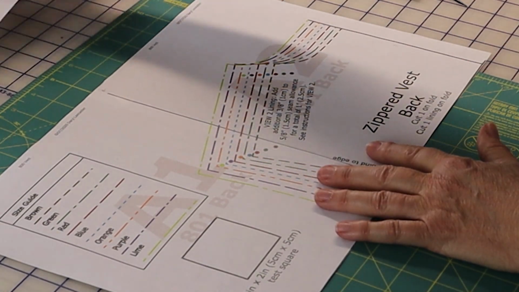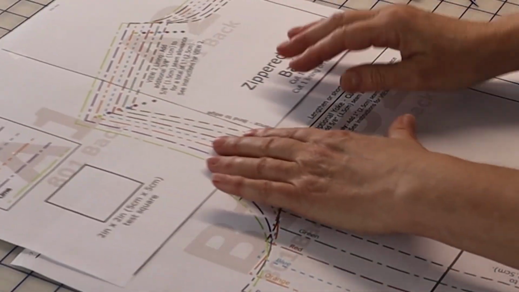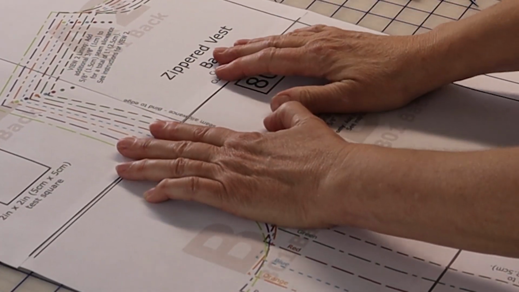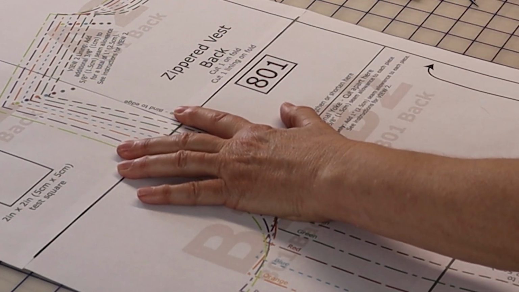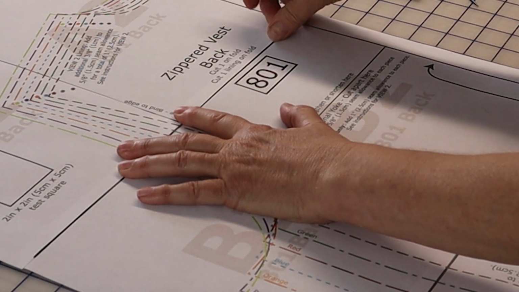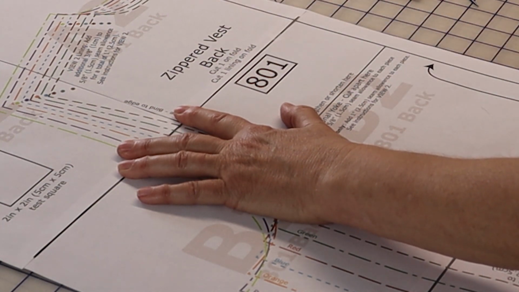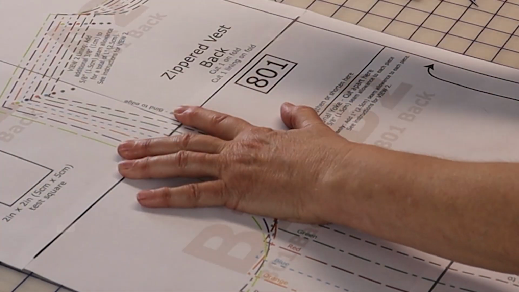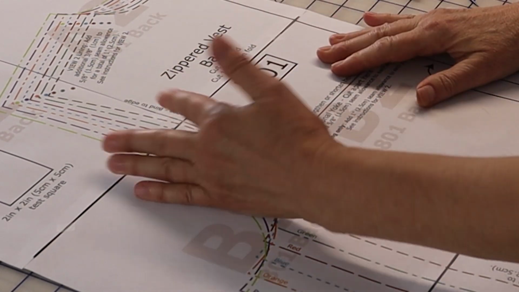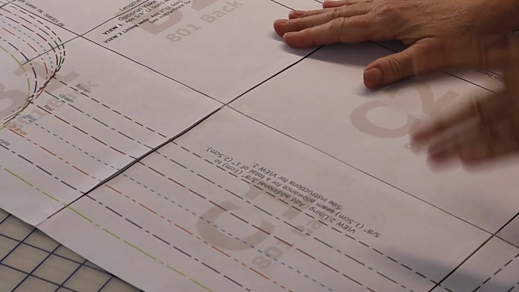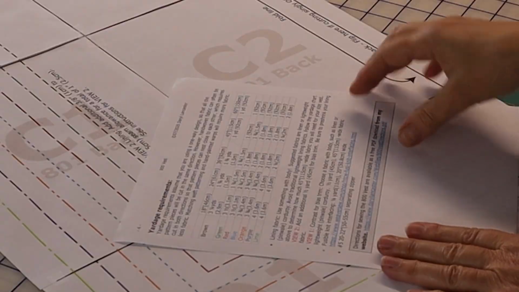So here I've already assembled 3 of the rows for this pattern, and I'm now going to add the last row to the top. And I'll put a couple more little pieces of tape on both sides. And now I have a full back with all of the sizes, which will allow me, when I trace off what I want to use, to combine sizes.